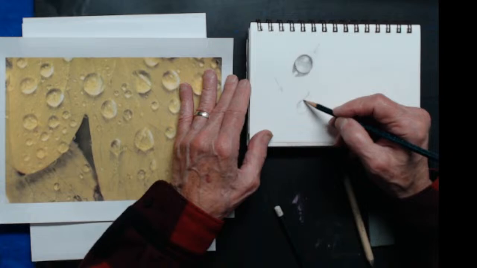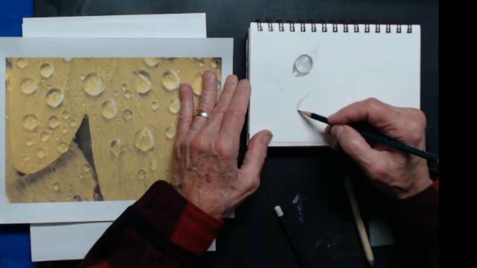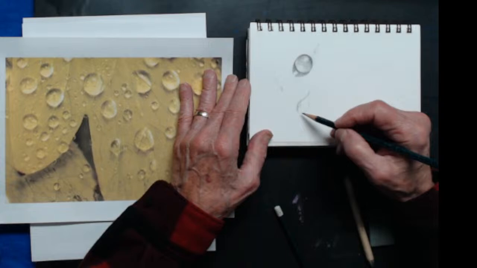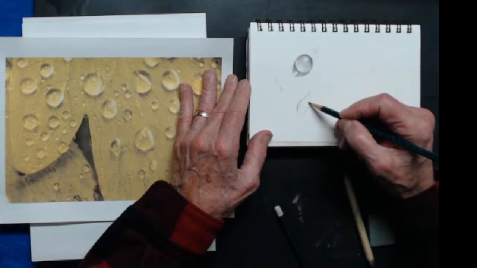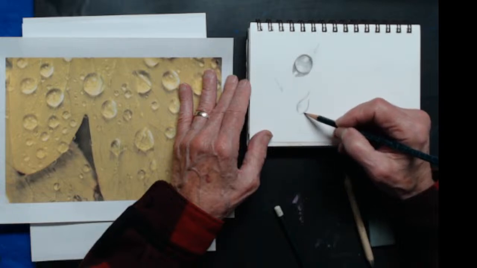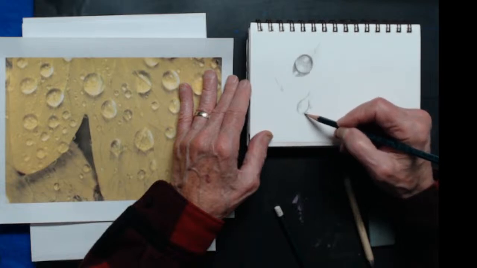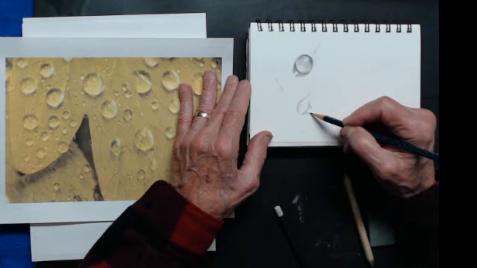I'm going to shade the top part next to the light, and then the bottom is going to be near the cast shadow. It's going to have a dark edge. The cast shadow. And the cast shadow is a shadow that comes off the bottom of the drop.